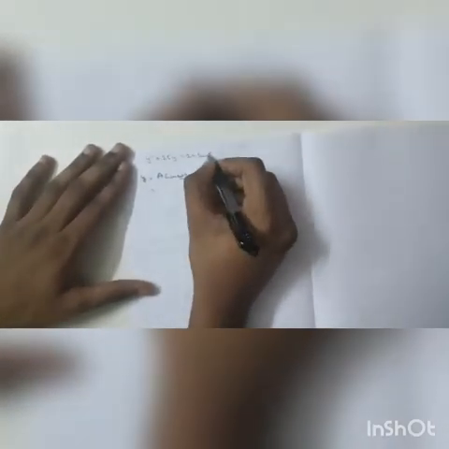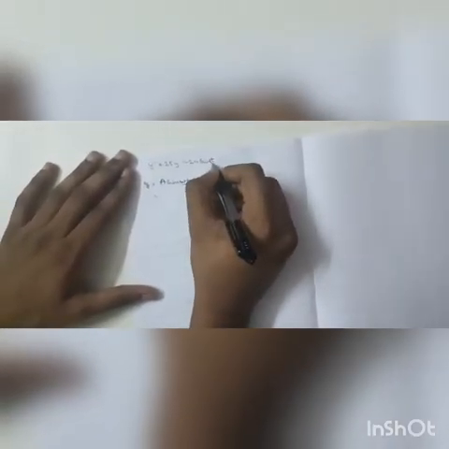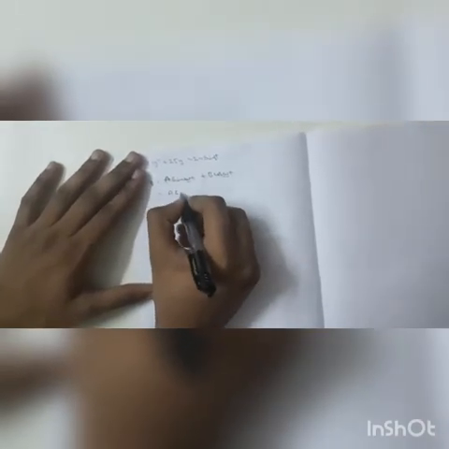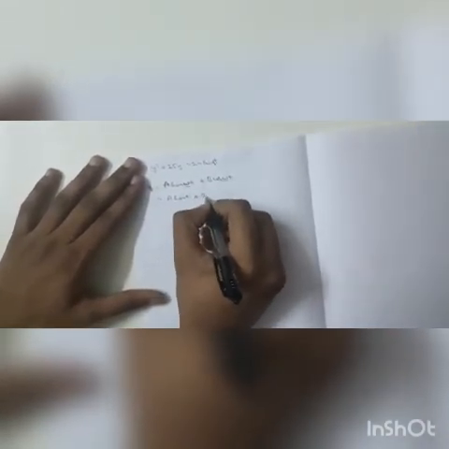Now from the question itself, we can observe that omega is equal to 1. So I am writing it as a sin t plus b cos t.